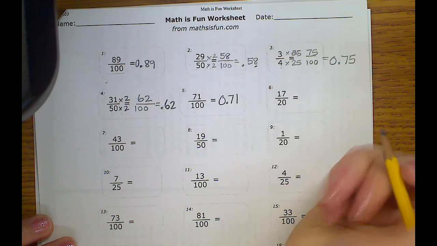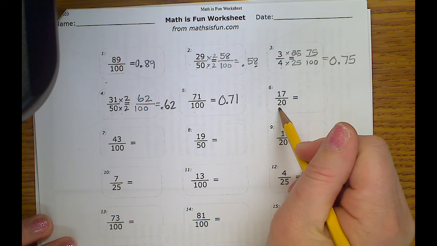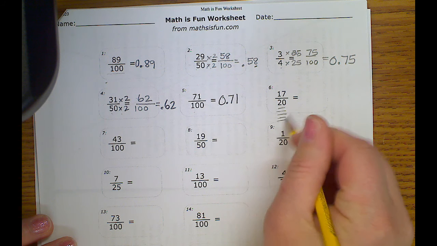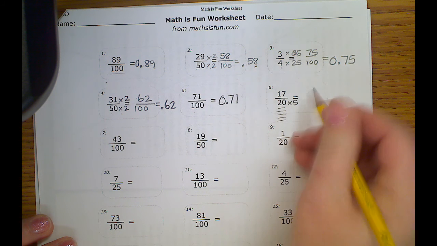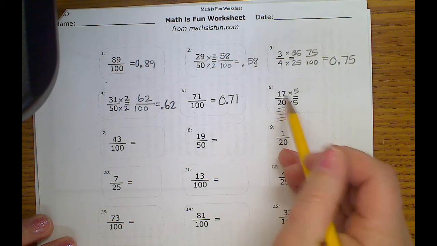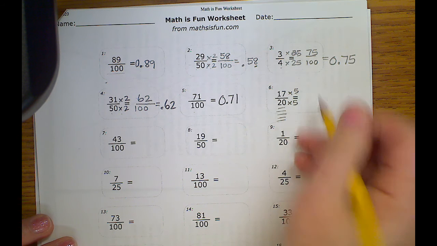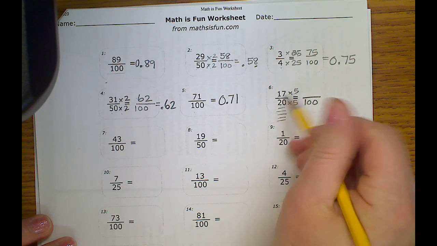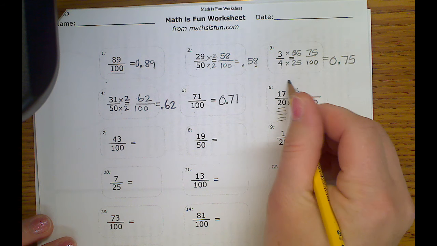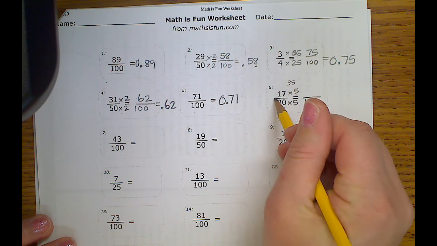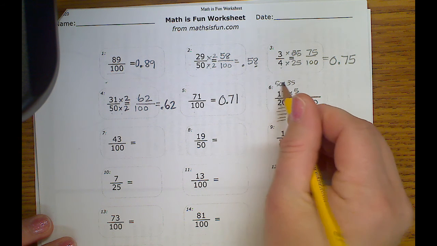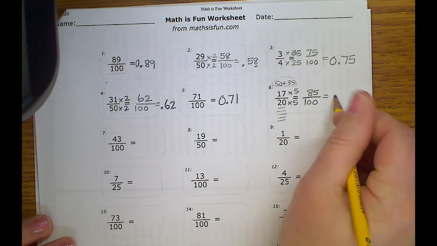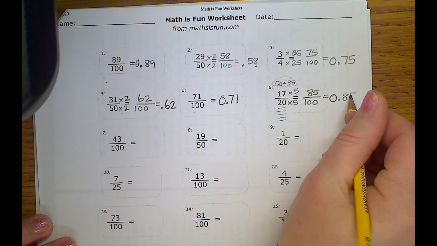This one, we already have our hundredths in place, so we'll just put 71 hundredths. Here, how many groups of 20 to get to 100? 20, 40, 60, 80, 100. So we'll multiply by 5. Now this one gets a little trickier because I don't know what 17 times 5 is in my head. 20 times 5 was 100. And if I wanted to, 5 times 7 is 35, and 5 times 10 is 50. So 85 equals 85 hundredths.